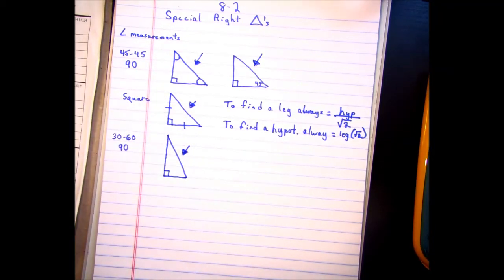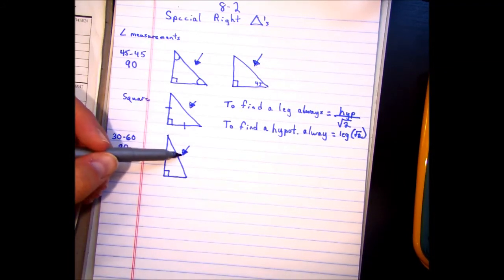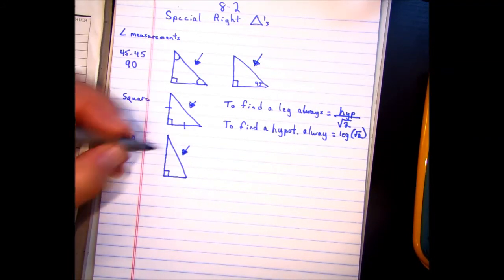Now, I'm making a big deal of it now because later in 8.3, the other two sides have different names that change. But for right now, we just need to know, can I find the hypotenuse? Oh, where did my hypotenuse go? Okay, giggle, giggle. All right, so this side is called the hypotenuse.